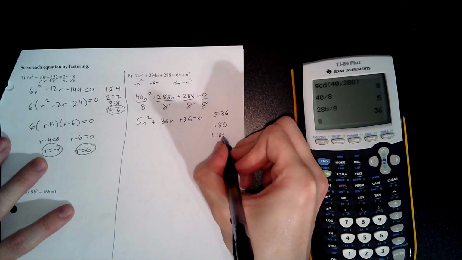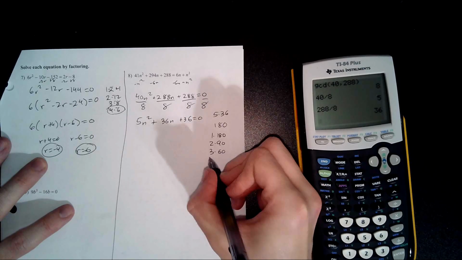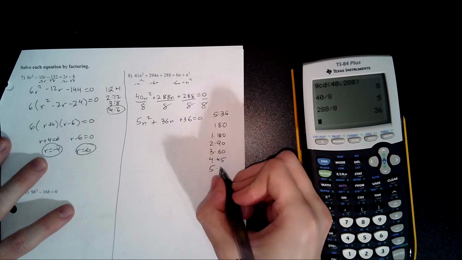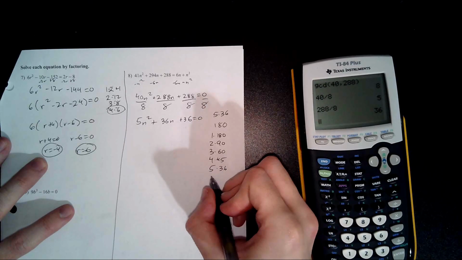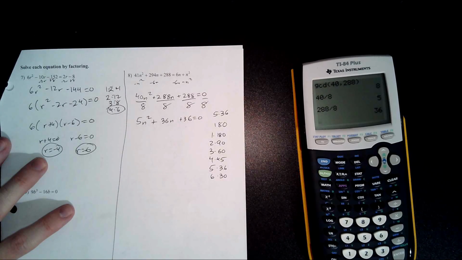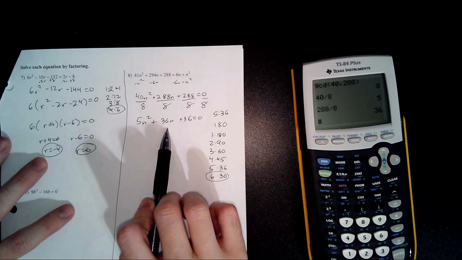1 times 180, that doesn't work. 2 times 90. 3 times 60. 4 times 45. 5 times 36. Does 6 work? Yeah, 6 times 30. Ooh, we found it right away. So we got our 6 times 30, and we're going to use this number to split this 36n up.